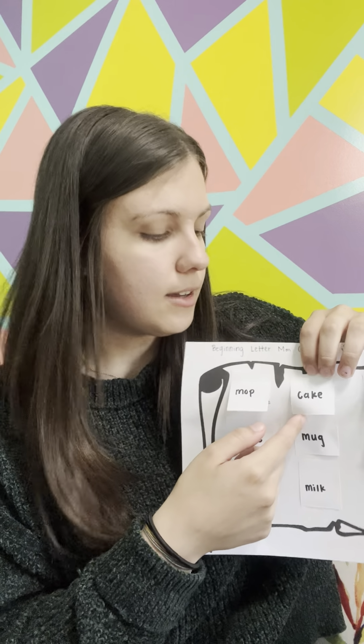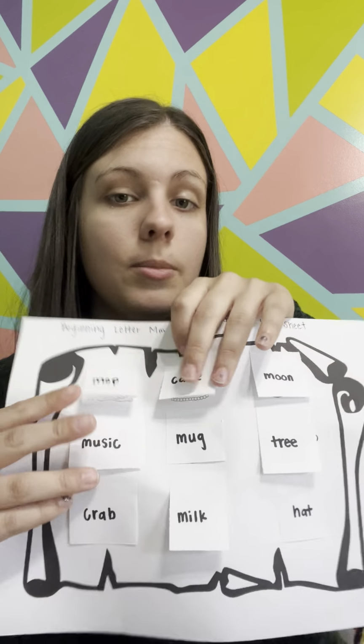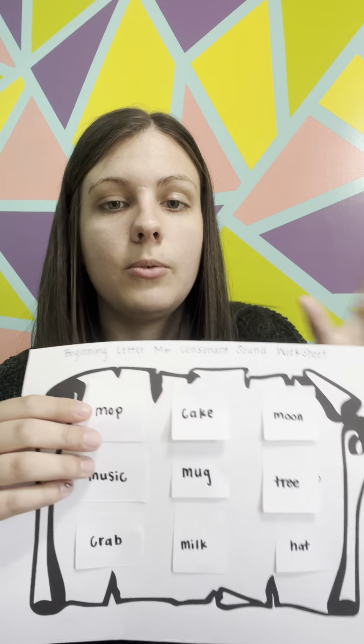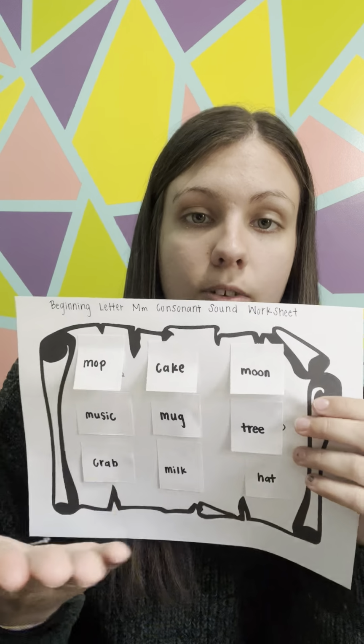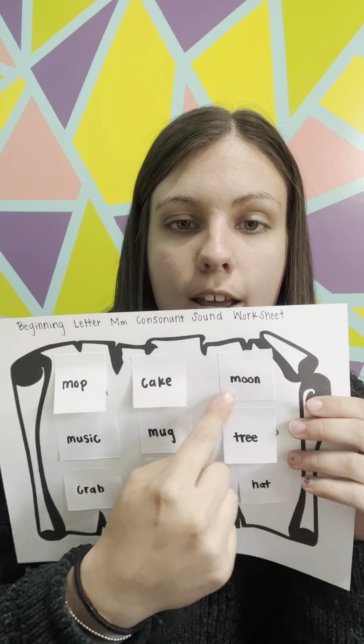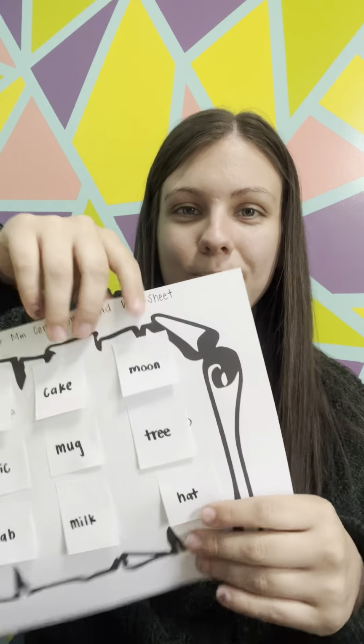Then when we go to the next one, the students would do this more together, and we determine that this is the word cake, K-A-K, cake. We lift it up, we see that it is not colored because it does not start with the beginning consonant sound. And then I'd release them to do the rest on their own, as in moon, they would go and end up coloring this. I have not colored it yet because they do this part on their own.